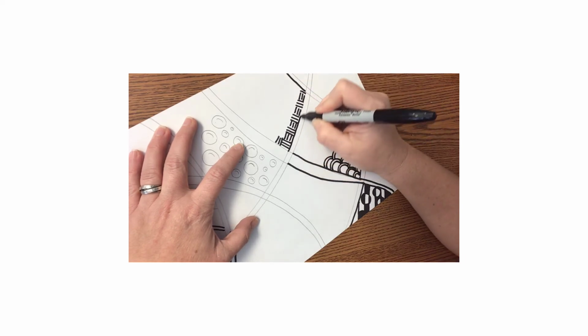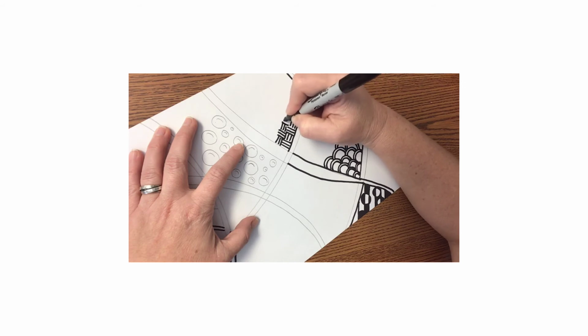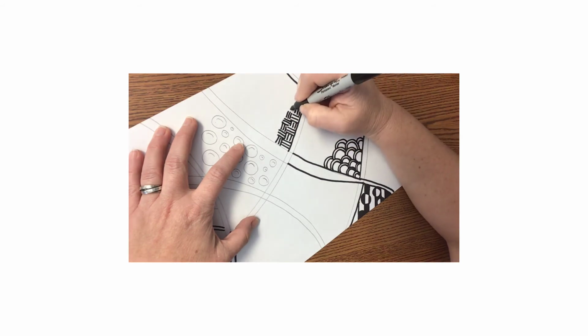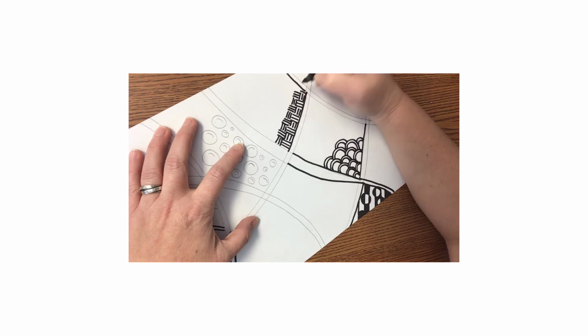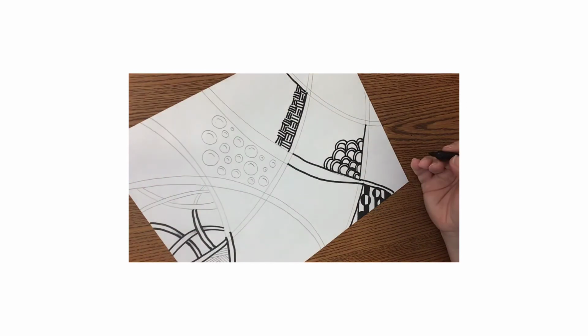Just 2 more. Okay? But make sure they're going the opposite direction, so including the bottom. I got 3 there. I want to go sideways for those. Upright for those. Sideways for these. Upright for those. Sideways. And you just keep going all the way through, okay?